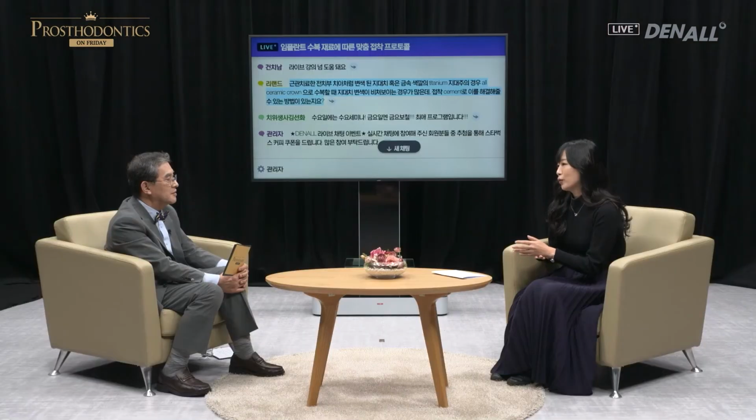Give it a try. If it does not require bleaching and if there's no translucency and if discoloration can be blocked, you can use that as well.